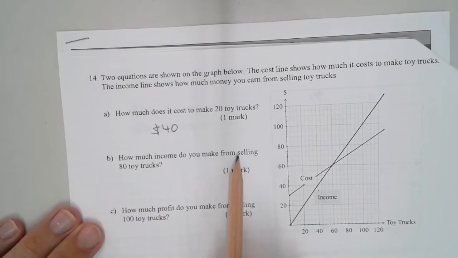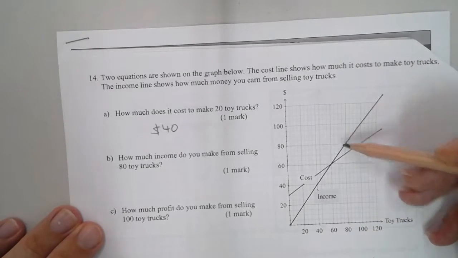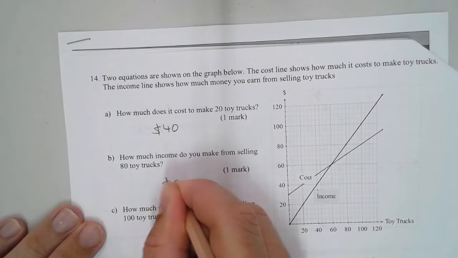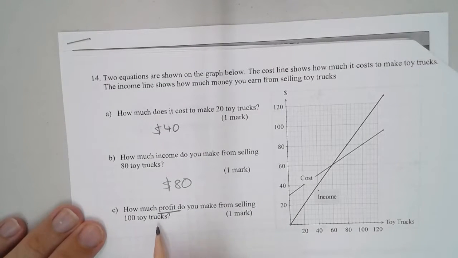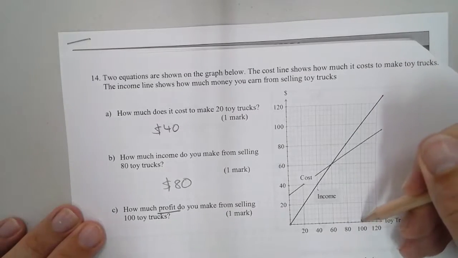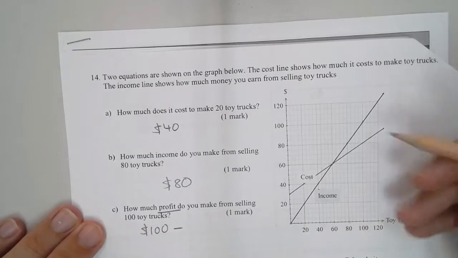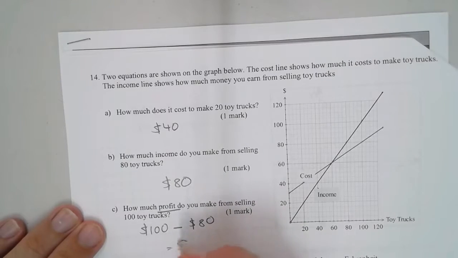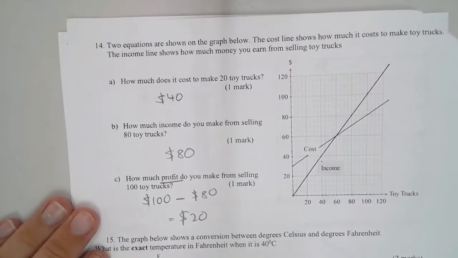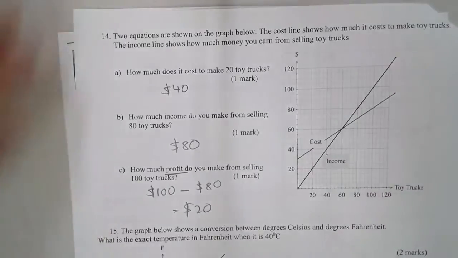How much income do you make from selling 80 toy trucks? So there's our toy trucks. We go 80 up to our income line, which will be $80. Now, how much profit do you make from selling 100 toy trucks? Well, first of all, how much income would you make? You'd make $100, and you take away how much it would cost, which is $80, so you would make $20 from selling 100 toy trucks. So it's how much you would earn minus the cost of making them, $20.